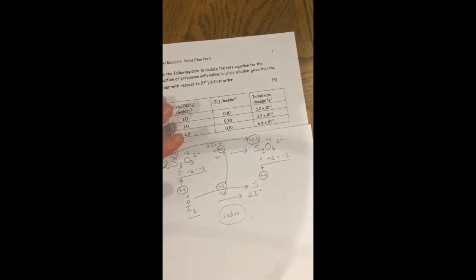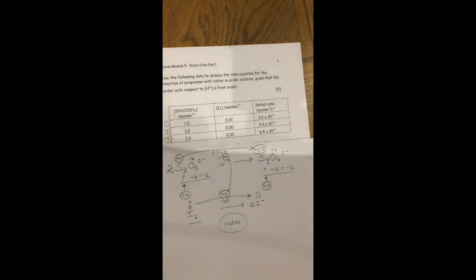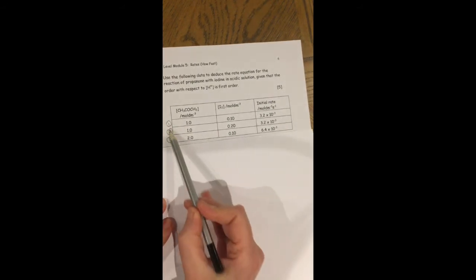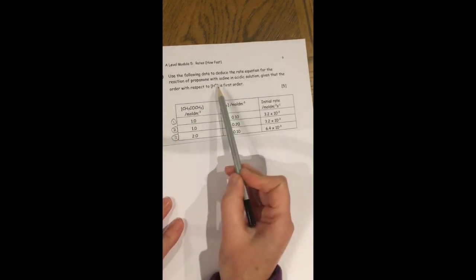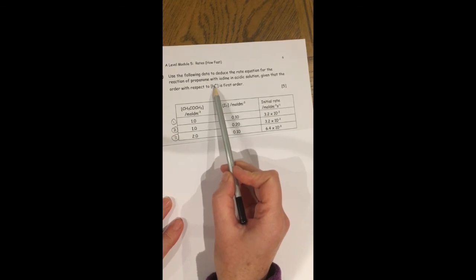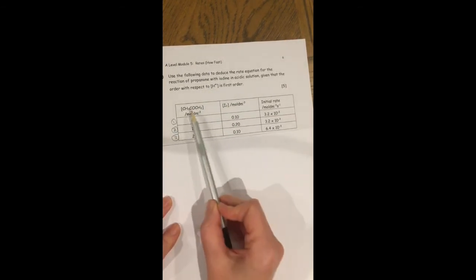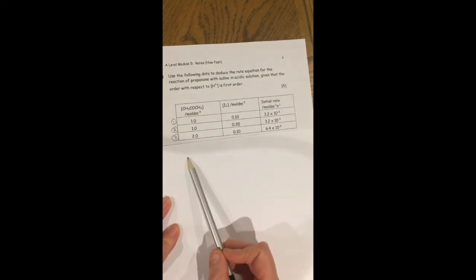So let's have a look at the rate information now. So we've been given a table here. So let's just cover this up. Okay, so we're asked now to work out the rate equation. So I've numbered the experiments 1, 2 and 3, so it's clear which one I'm talking about. We're told that the reaction is first order with respect to the concentration of H+, so we need to work it out for propanone and iodine.